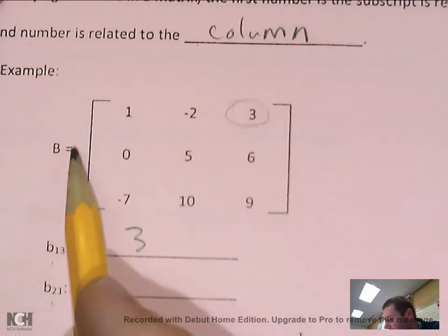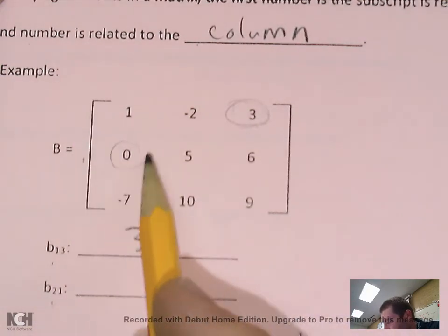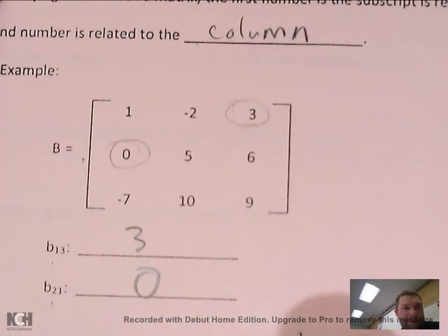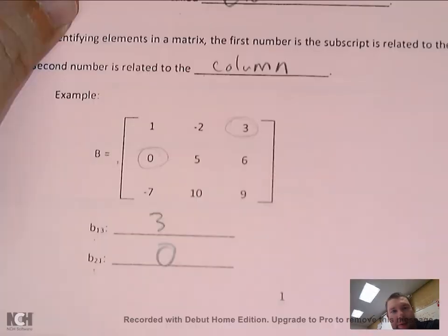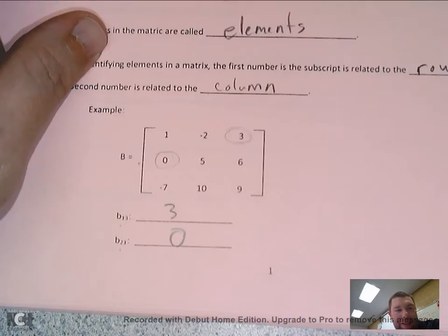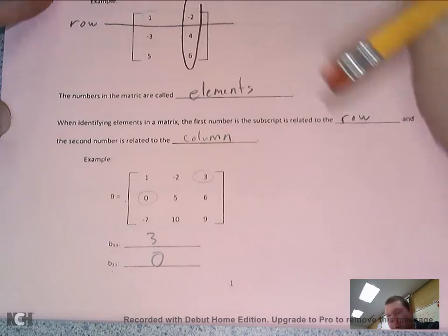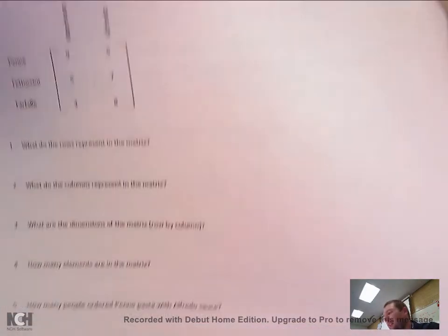B21, I'd go to the second row, first column, so B21 is 0. And that's all it's asking you to do there. That's just identifying the element. Okay, so not too tough of a thing. There's going to be a lot of new vocab in this unit, but matrices themselves are not too tough. Okay, let's keep going here.